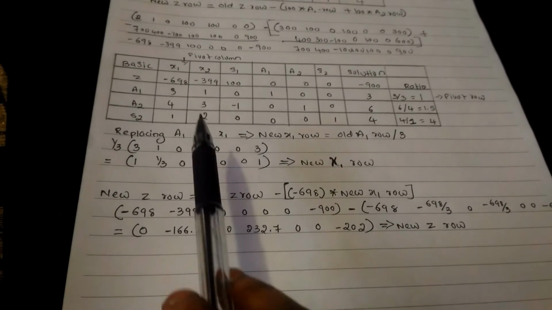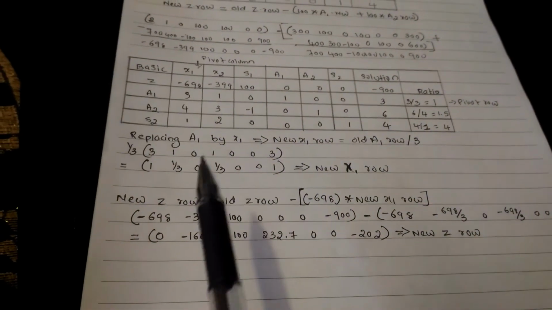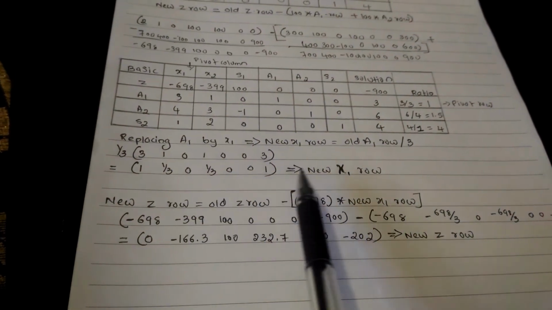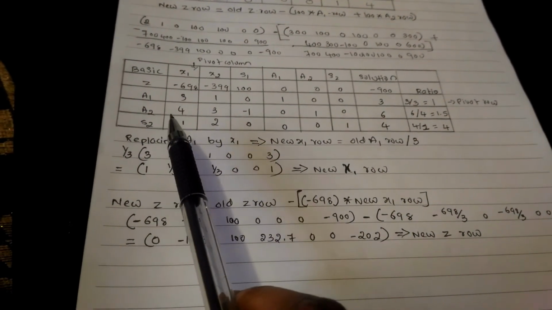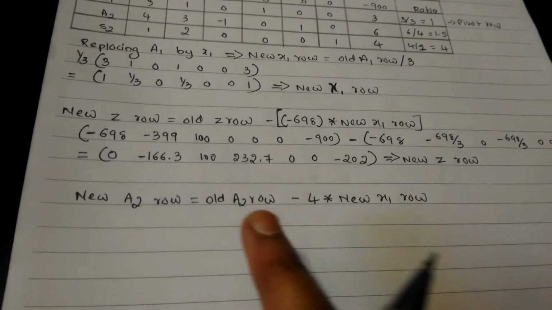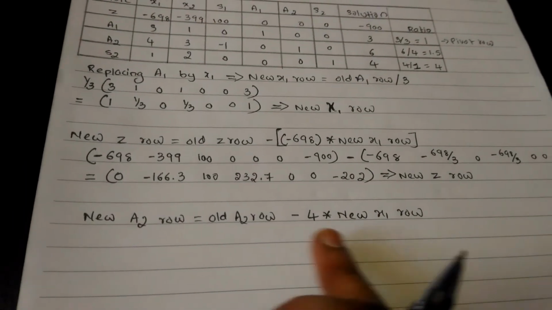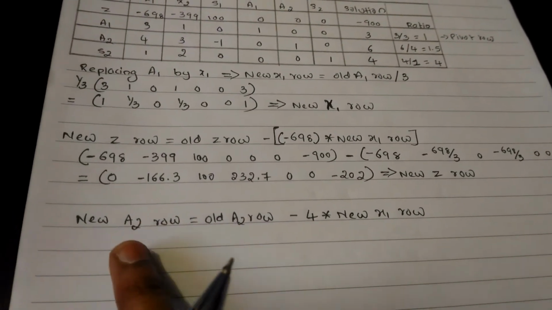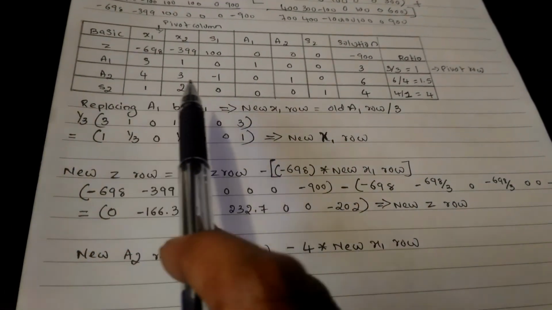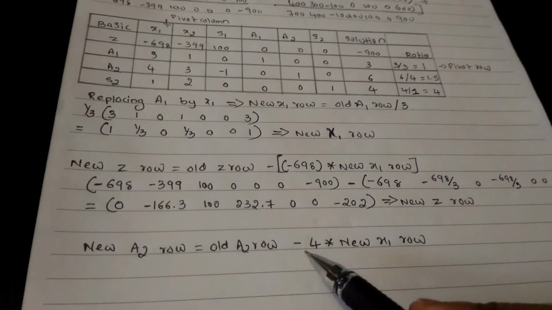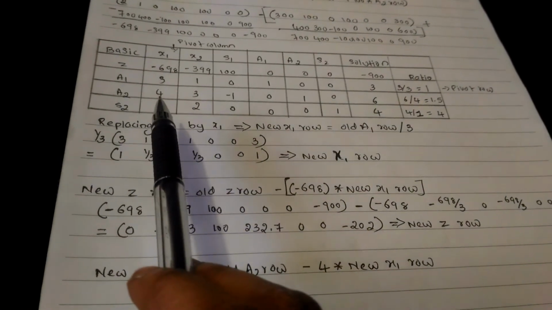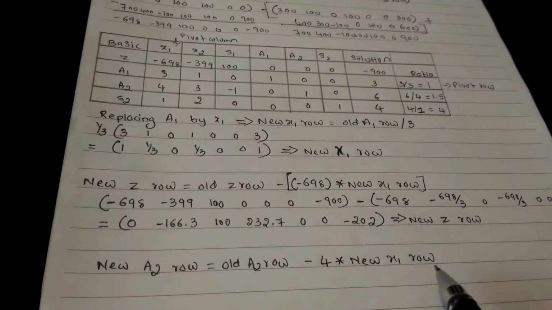Similarly, find out the values for the new A2 row. The A1 row we will not be finding, because A1 row has already been replaced by X1 and for that we found a new X1 row. So now we will have to find out the values for the new A2 row and S2 row. New A2 row is equal to old A2 row, meaning the current values of the A2 row, minus the pivot column value for that particular row, which is 4, multiplied by new X1 row coefficients.